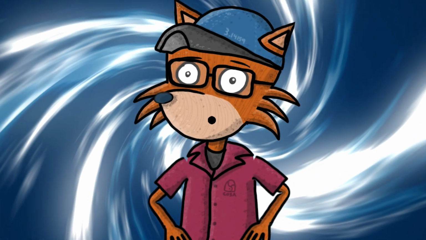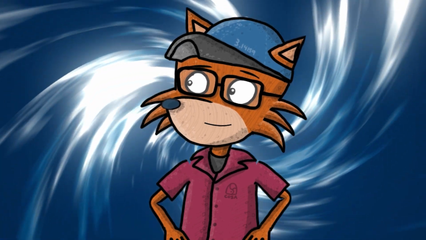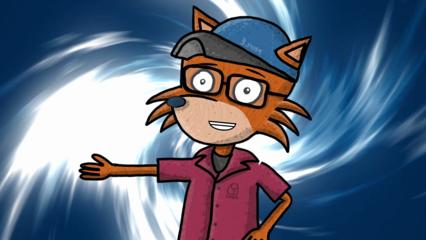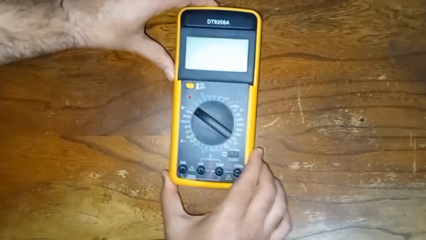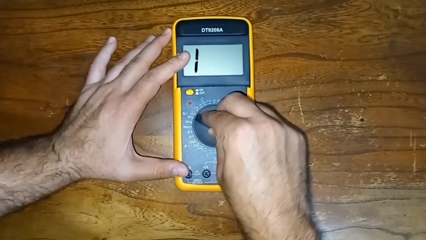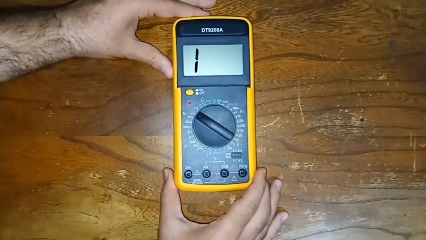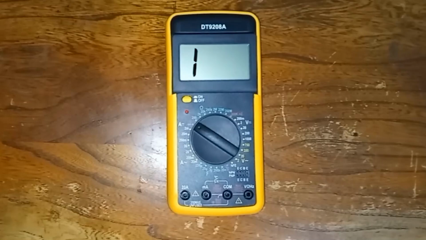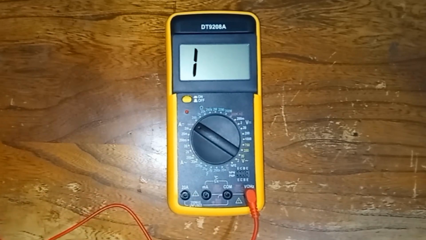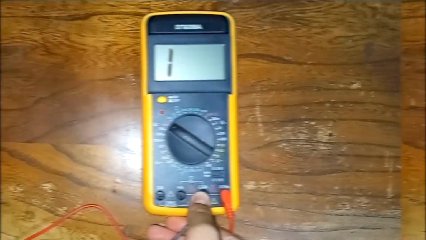But how to know whether our 7 segment is common cathode or common anode? We will learn it in a second. Prepare your multimeter. Set it on diode mode. Connect the red probe to the port which is related to voltage, resistance and frequency, and then connect the black probe to the common port.